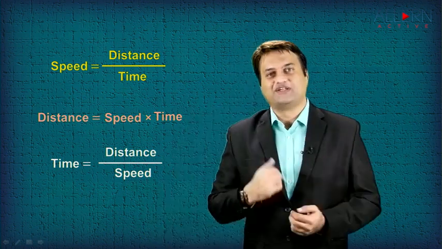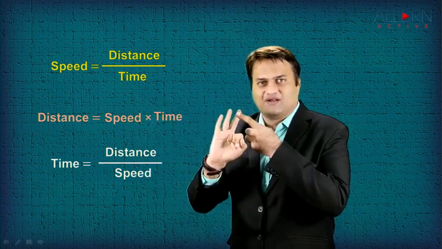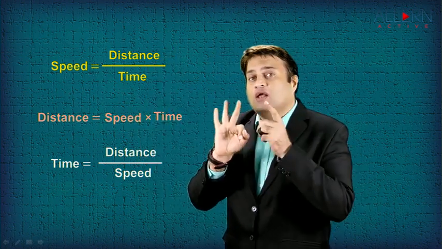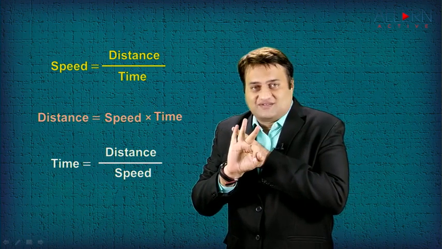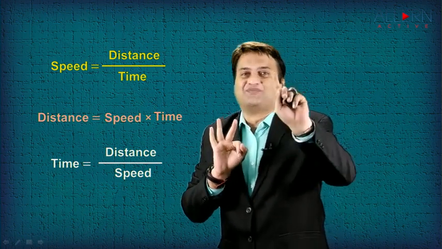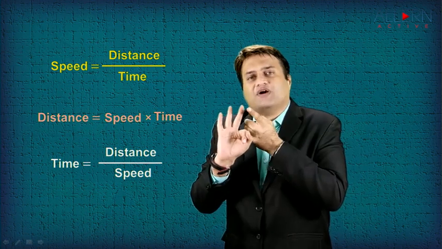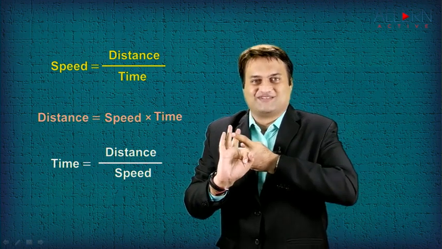So we need to use one of these formulae in the sum. But now the question is, how do we understand which formula is to be used? So always remember this. Now see, there are three things: speed, distance and time. Out of these three things, one will always be given in the sum. Say for example, there is a sum where the distance is already given to us.